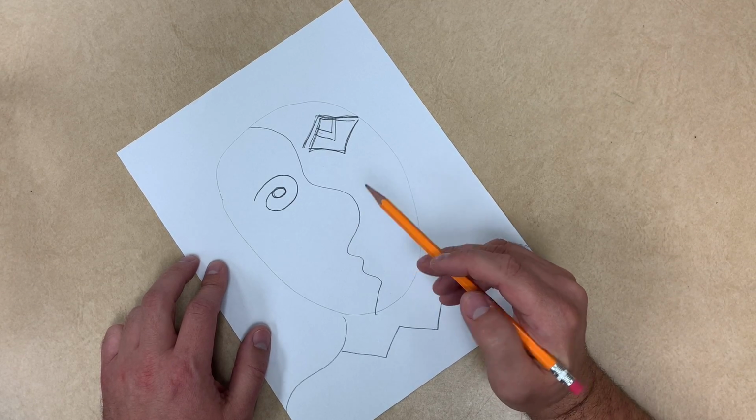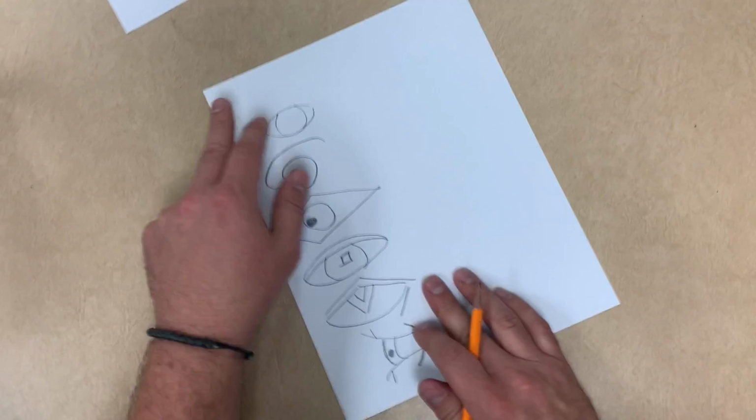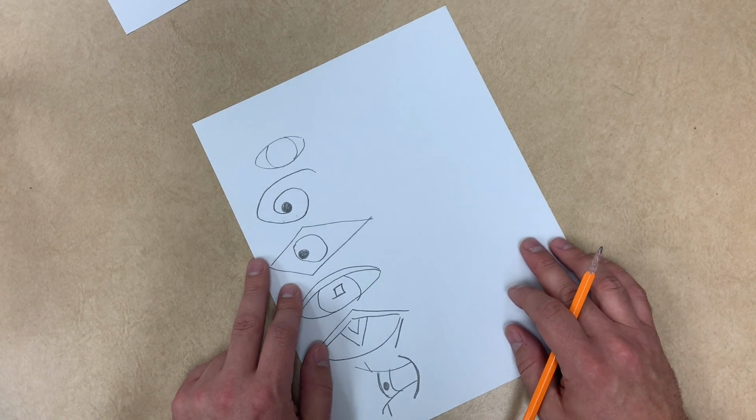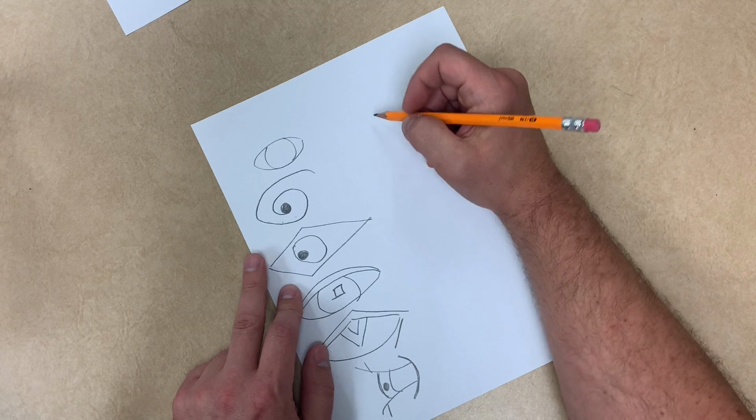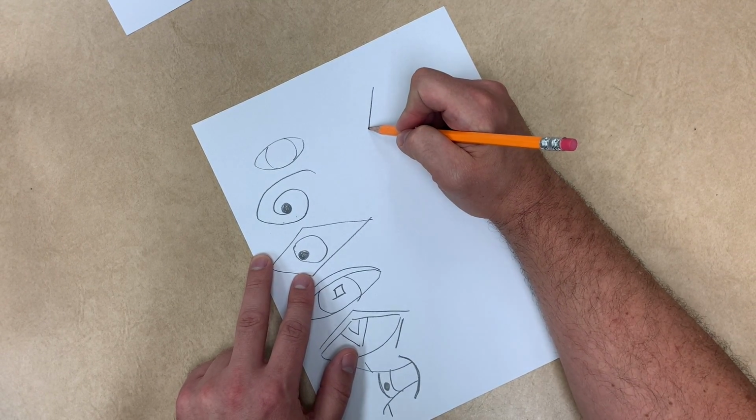But what you can add to it are some different style nostrils. So let me switch over to this one again, and we'll look at different nose types, okay? When you go to make your center, you can make this real triangular.